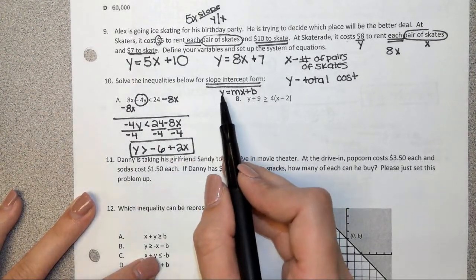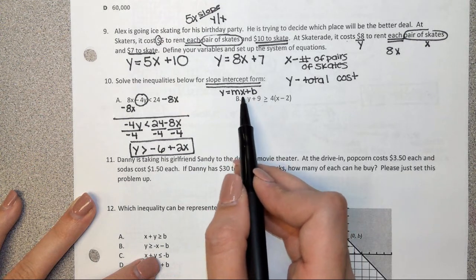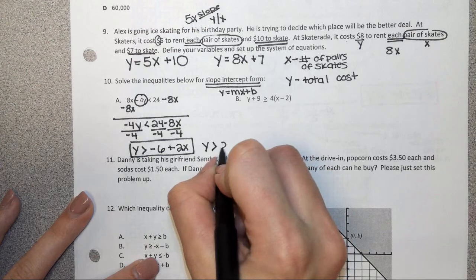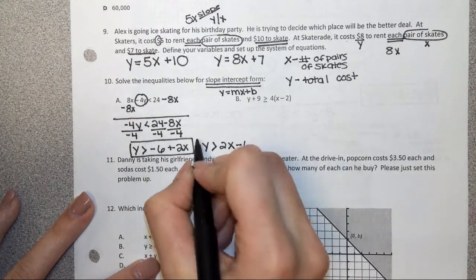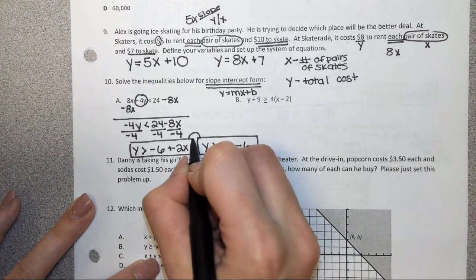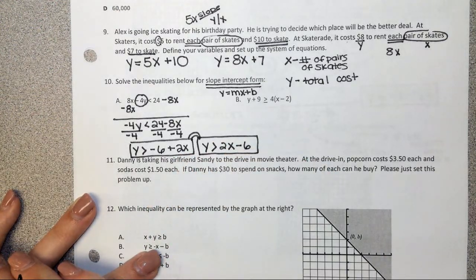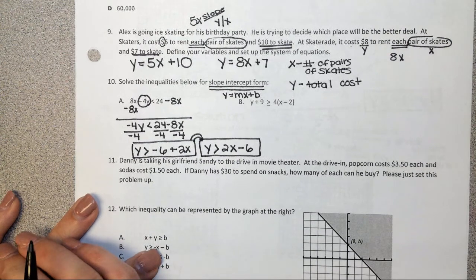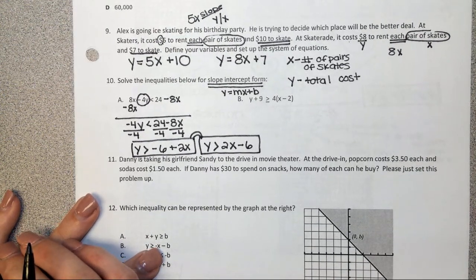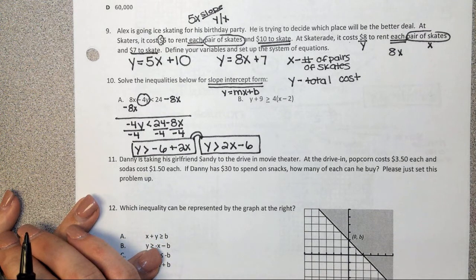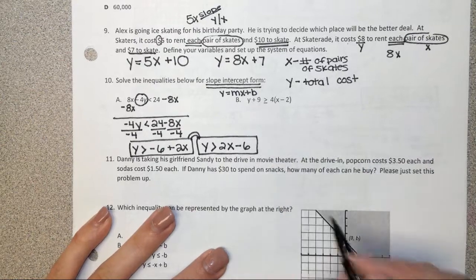Now, this has y equals mx plus b, so the x comes first. So technically you could write it, y is greater than 2x minus 6. These equations are the same thing. Now, bonus question, which way would I shade if I was to graph it? Above. Would it be a solid or a dotted line? Dotted.